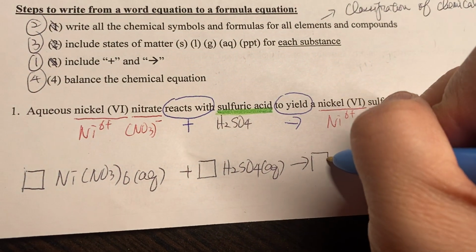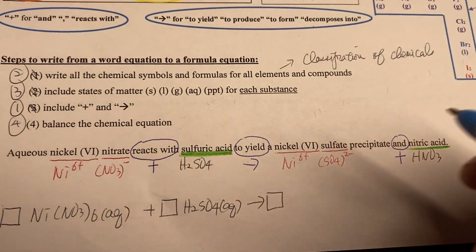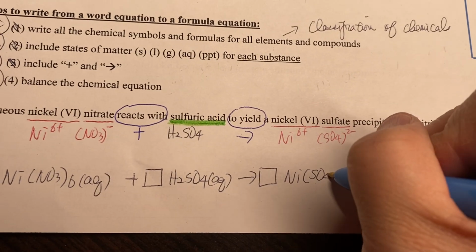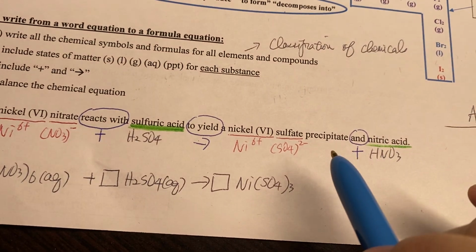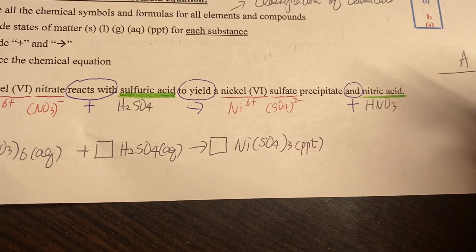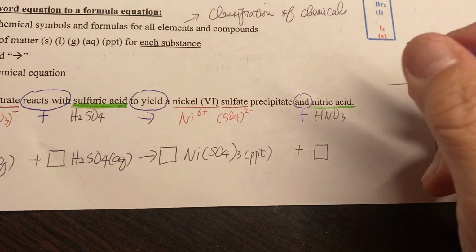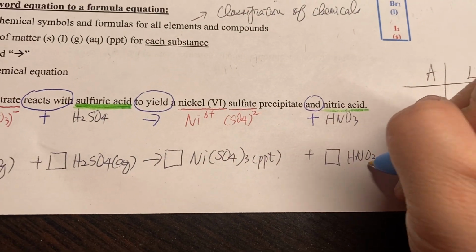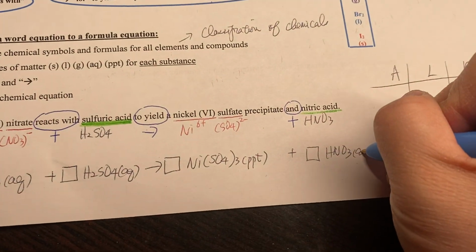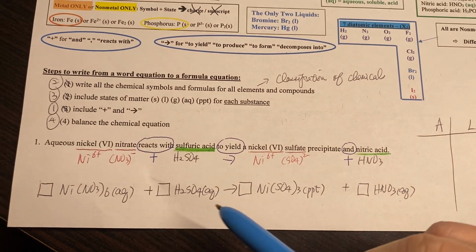And then box again. And ionic, we got to cross over and simplify. So it will be Ni(SO4)3. And he said that this is a precipitate, so it will be PPT. And then I copy the plus. And then box again, and then I copy HNO3. And acid is always aqueous, so that would be AQ. So you have come up with this like scratch before balancing.